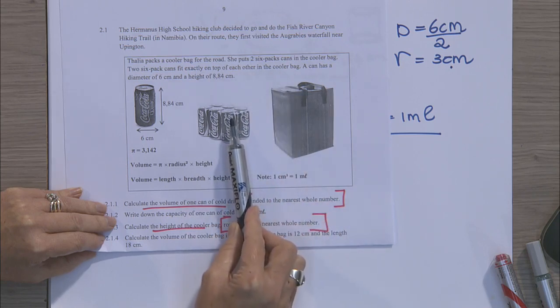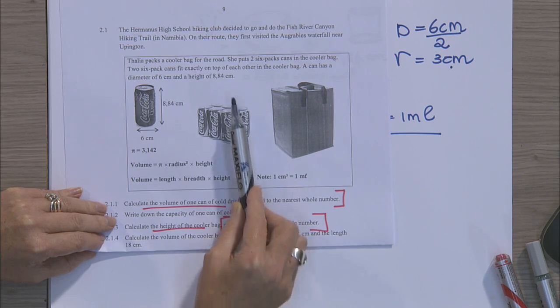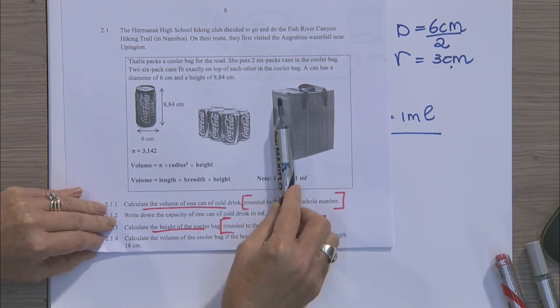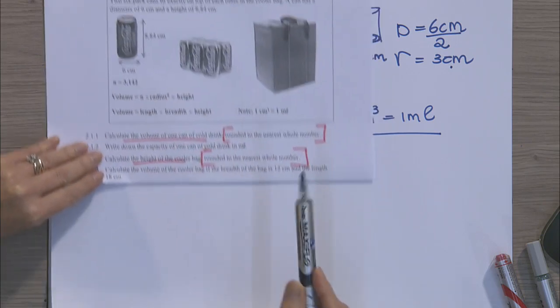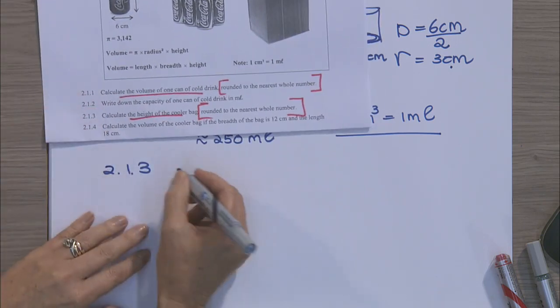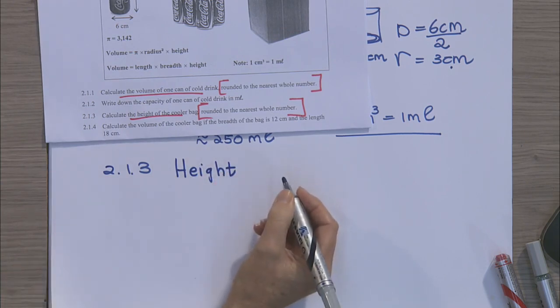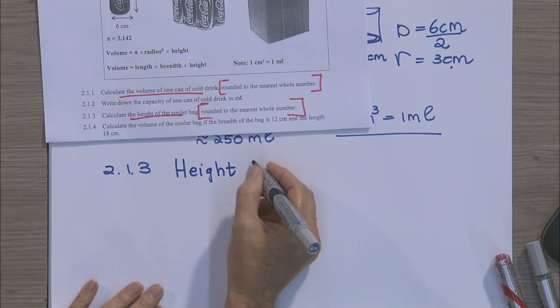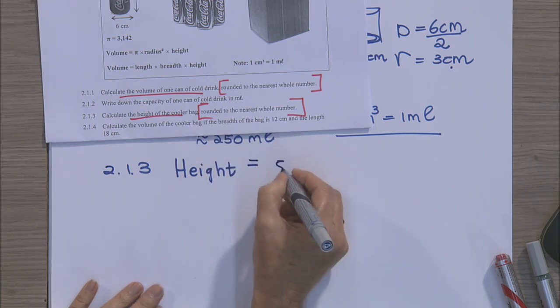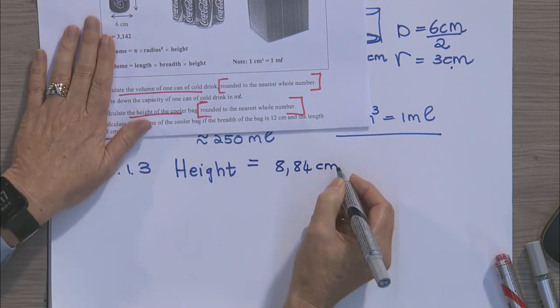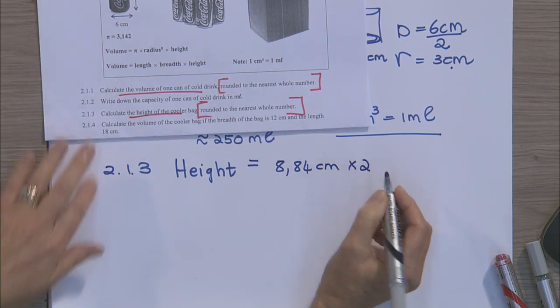So if she can put 2 of these 6-packs on top of one another, it will give me the height of the cooler bag. One can is 8.84. So to work out the height of the cooler bag, I'm just going to take the height of one can and multiply it by 2. Why?